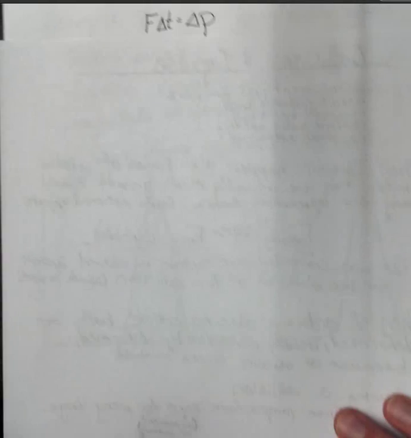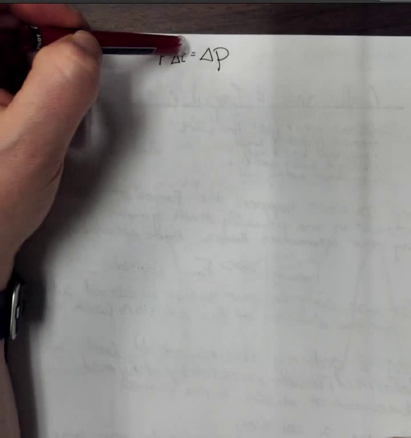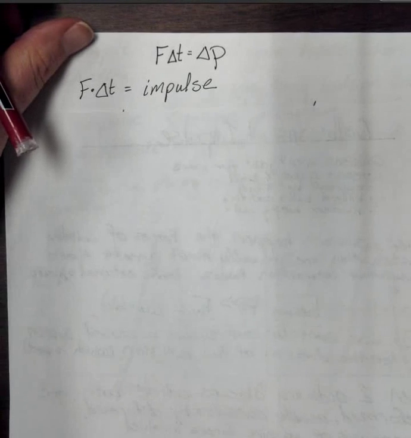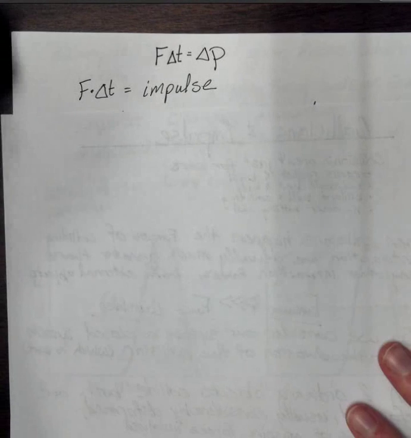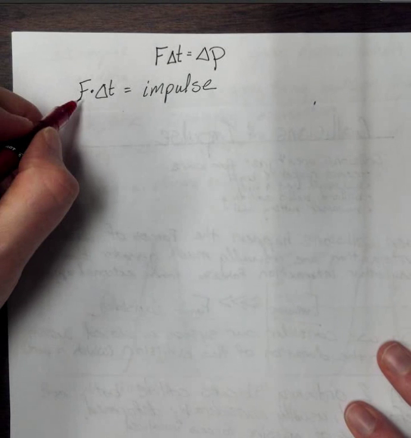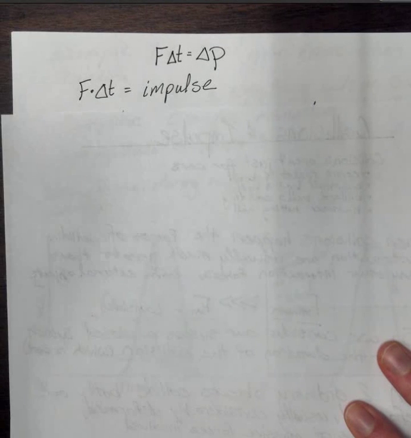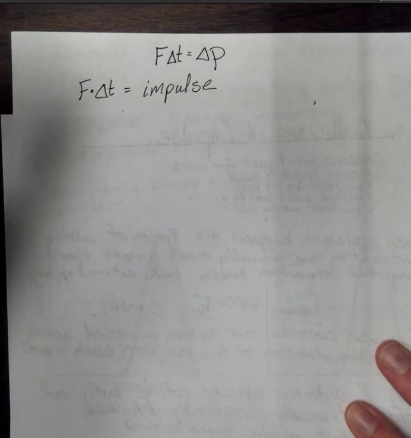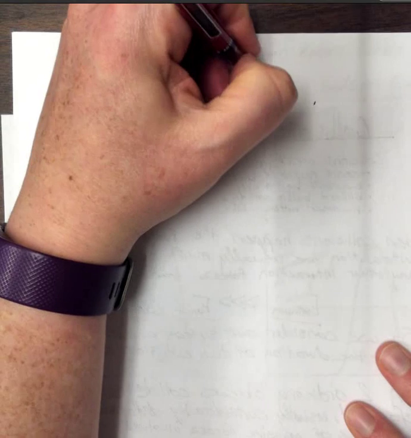In that equation, force times the change in time is equal to the change in momentum. You have this new term called impulse. And impulse is just the product of a force times the time interval over which that force was experienced. The units of this are newtons times seconds.